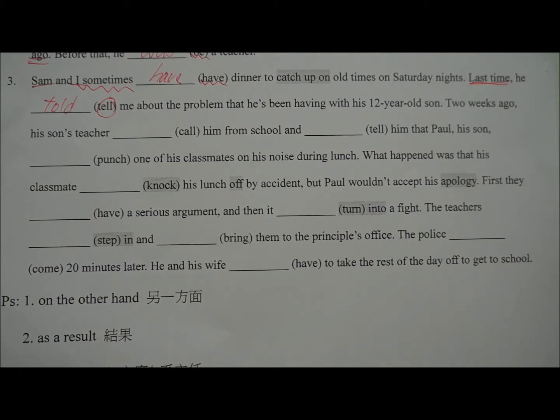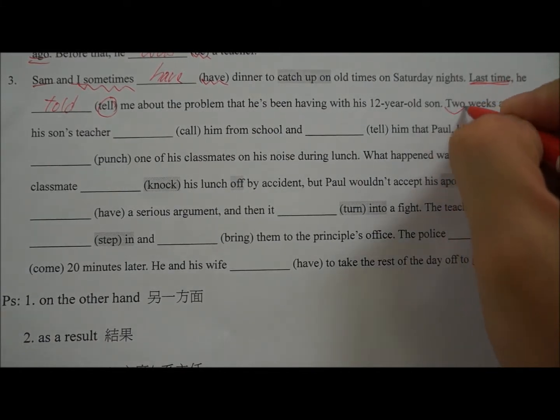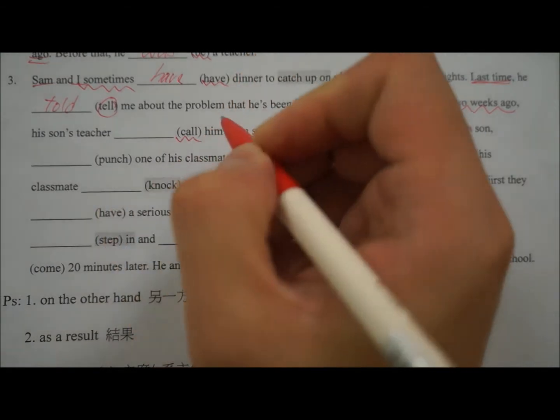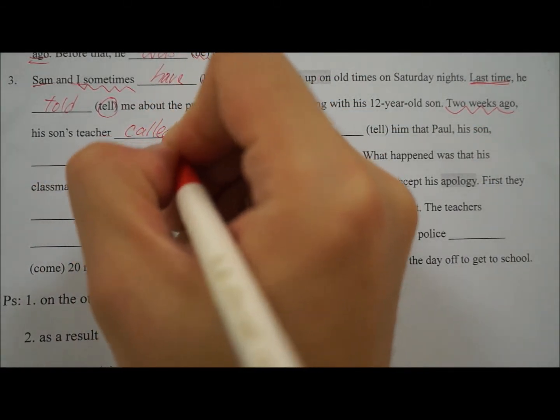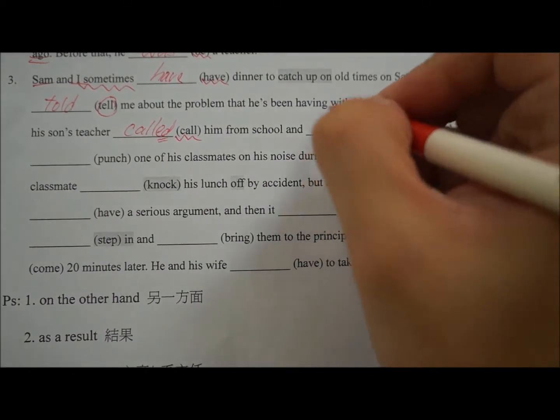2 weeks ago, his son's teacher him from school and him that Paul, his son, one of his classmates on his nose during lunch. Again, this incident happened 2 weeks ago. So the whole thing should be written in the past tense. The past tense of call, it's a regular verb, only need ed at the end, so called. The past tense of tell, we know that already, it's told.